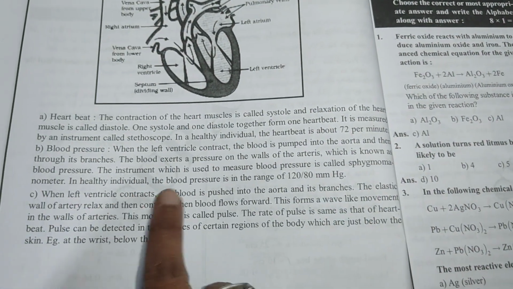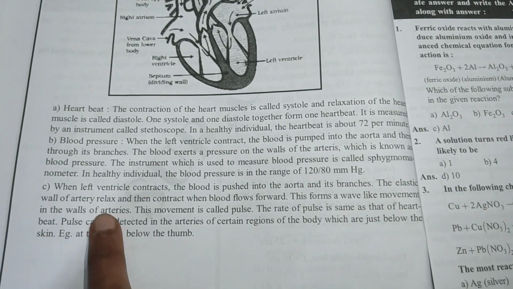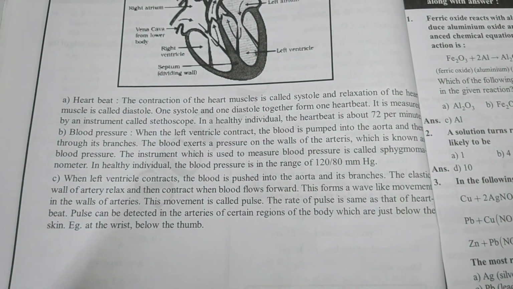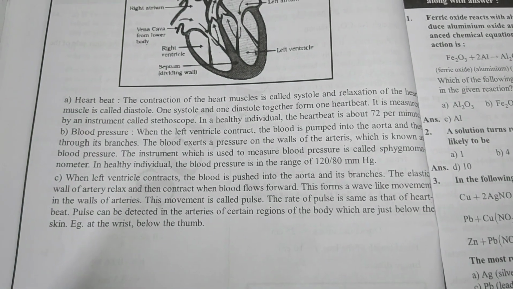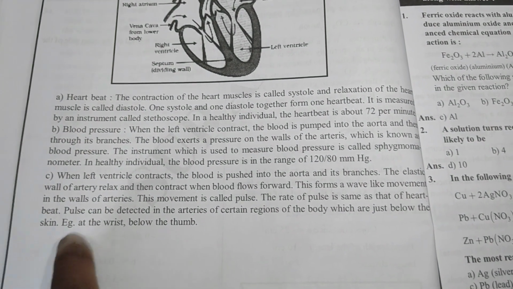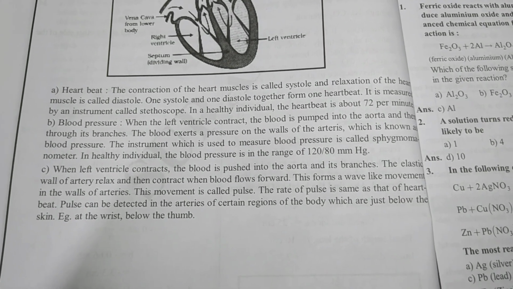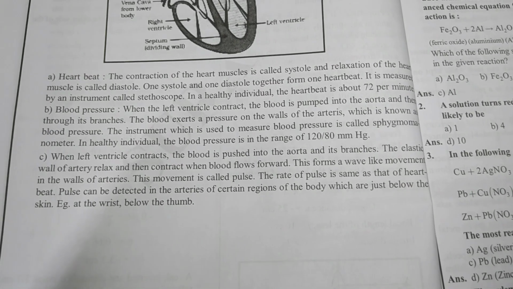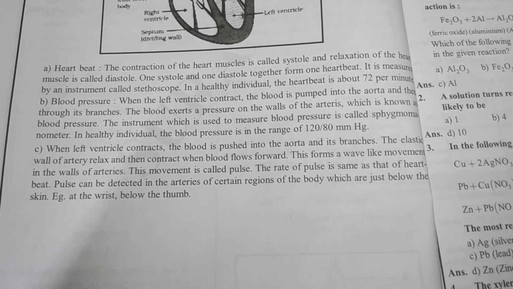When the left ventricle contracts, the blood is pushed into the aorta and its branches. The elastic wall of the artery relaxes and then contracts when blood flows forward. This forms a wave-like movement in the wall of the arteries. Because of the elastic nature of the artery, it will relax and again contract, so blood will flow like waves, and this creates the pulse.